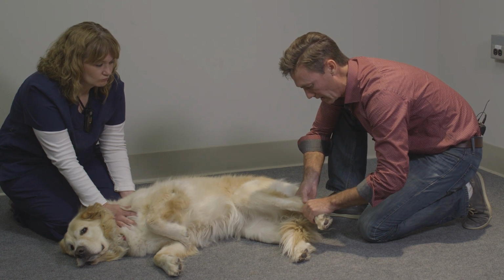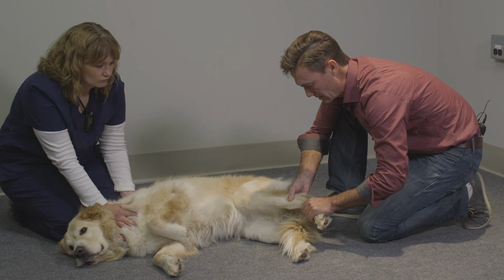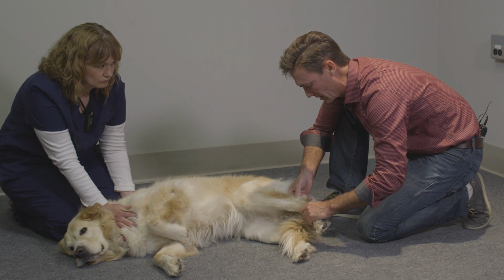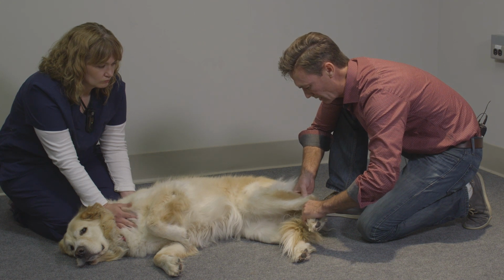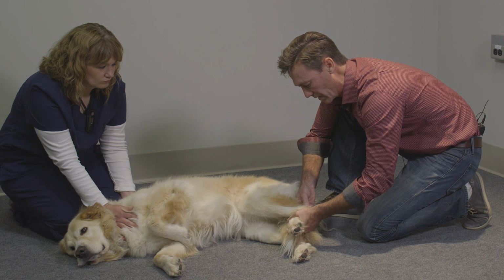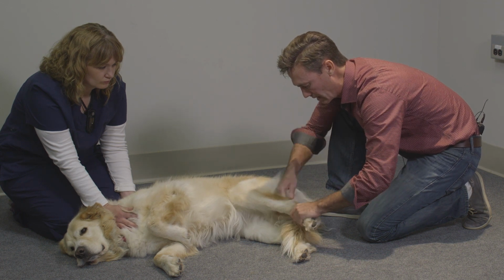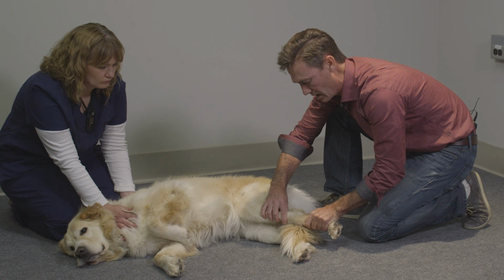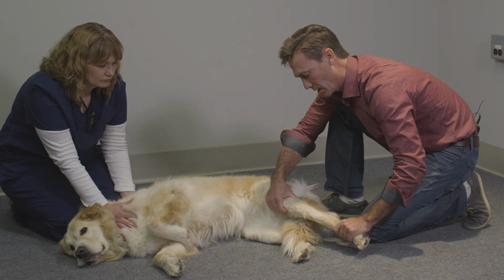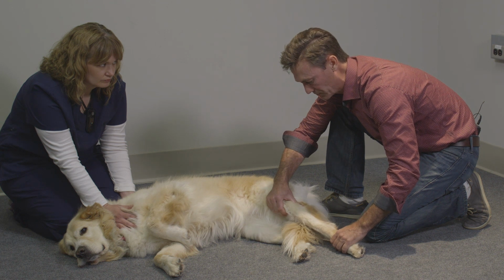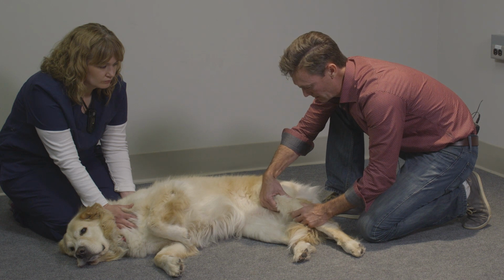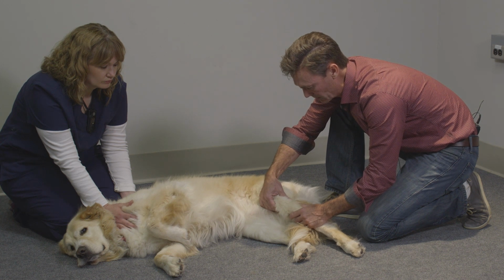Is there any bone pain? Distal tibia or in the metatarsals, the calcaneus. Is the calcaneal tendon normal? Is there any pain if I flex the hock? And again, if I extend the hock. I'm going to come up to the knee, palpate for bone pain in the proximal tibia, the fibula. Is there any pain in the distal femur?